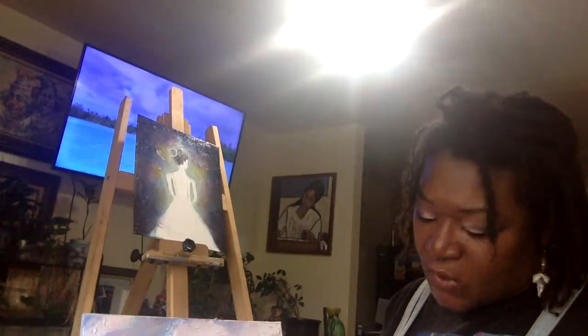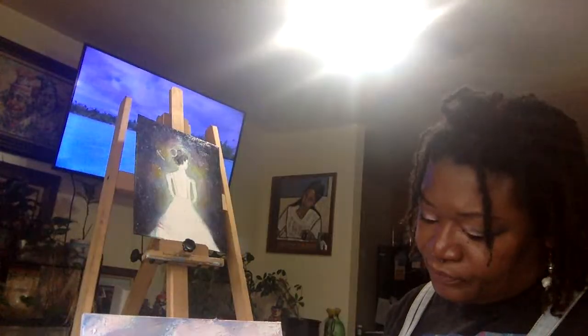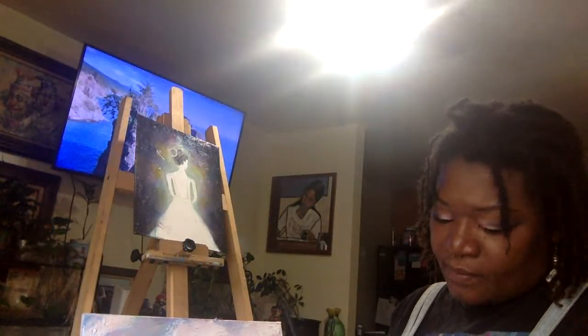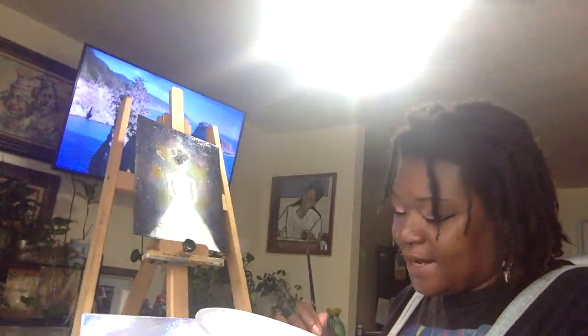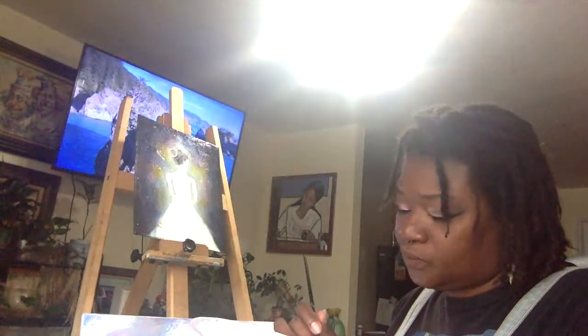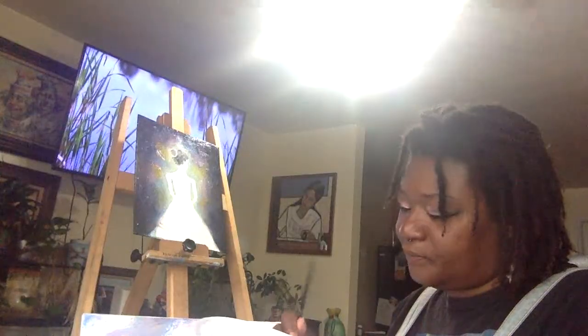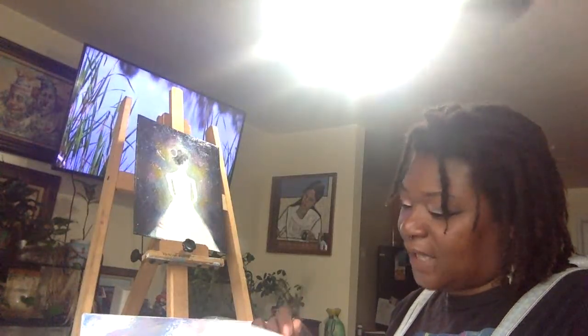Okay, so now I am going to work on her skin. And again, it's a base coat. We might go over her skin a little bit more. So I'm going to mix the burnt sienna with some white. And that's going to give me sort of like a light brown.